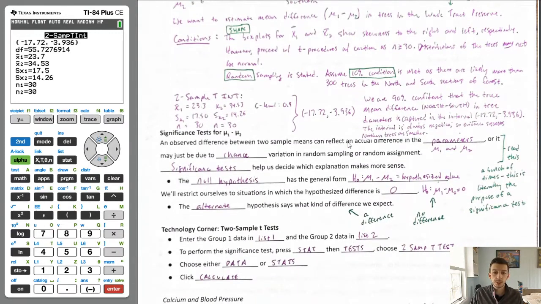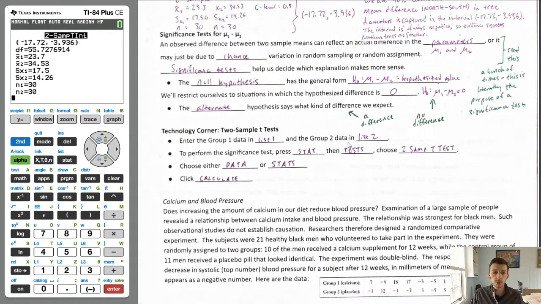So moving on to significance tests. Significance tests for 2 different means. A lot of the same stuff, but I'm going to talk through it anyway. We're looking for a difference between these 2 means, to see if there's really enough of a difference that we would say one is different than the other. This sentence right here is great because it really is a summary of what a hypothesis test or a significance test is: an observed difference between 2 sample means can reflect an actual difference in parameters, or it may just be due to chance in random sampling.